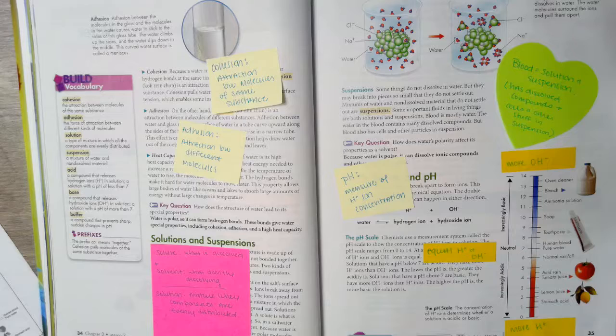Solutions. Water's polarity gives it an ability to dissolve both ionic compounds and other polar molecules. Water is really versatile because of its polarity.